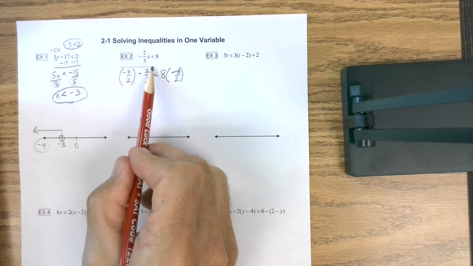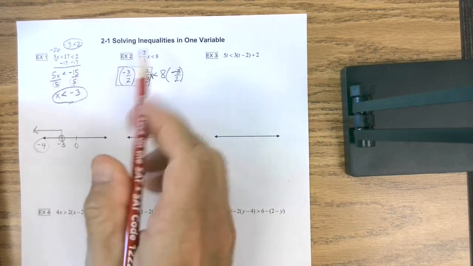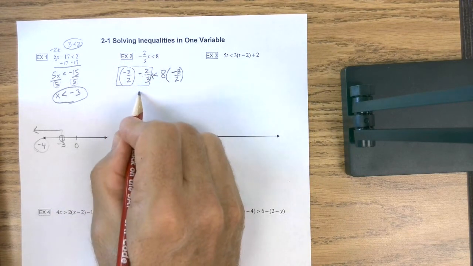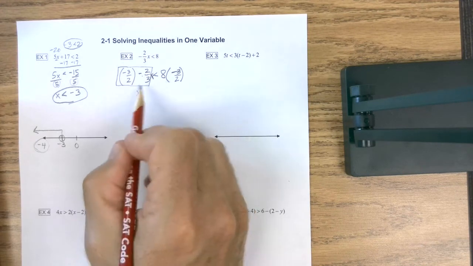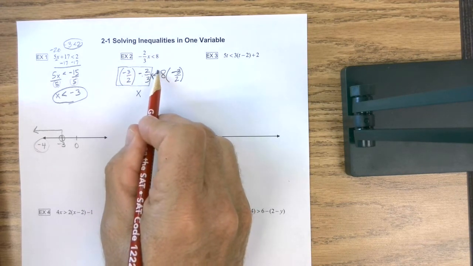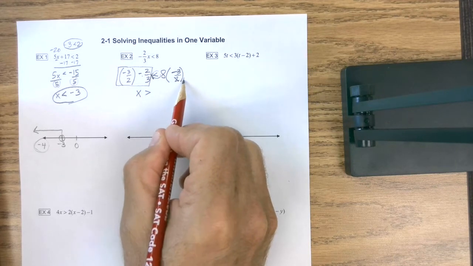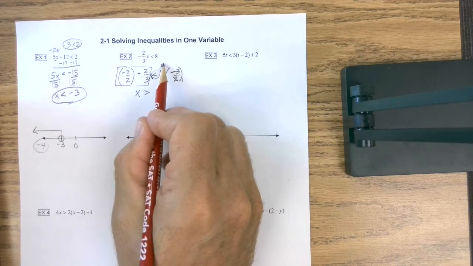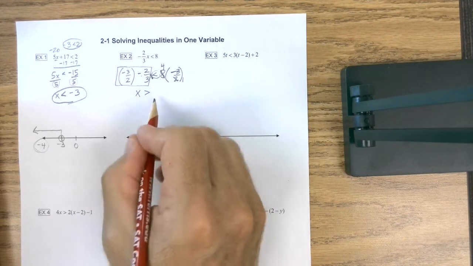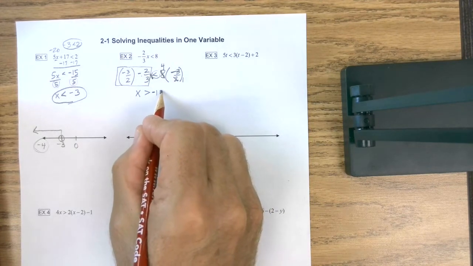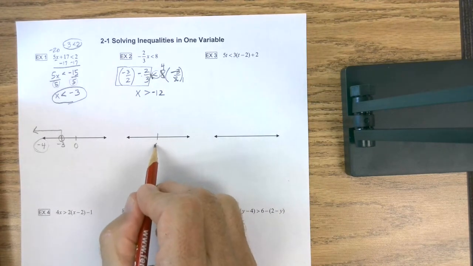So what's anything times its multiplicative inverse? 1. And so I get 1x, or just x. Now, because I multiplied by a negative, what do I have to do to that? I have to flip it. Now, here comes the cross reduce. 2 goes into 2 once. 2 goes into 8 4 times. Now I swoosh, -12.